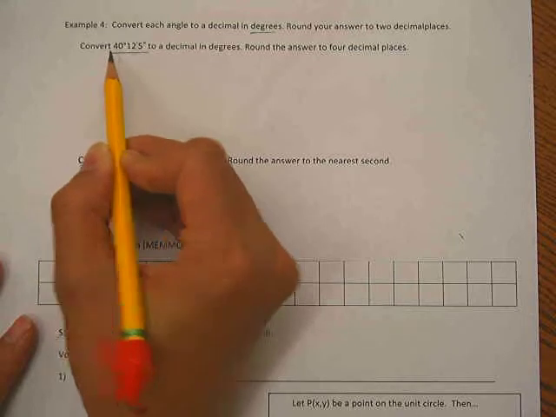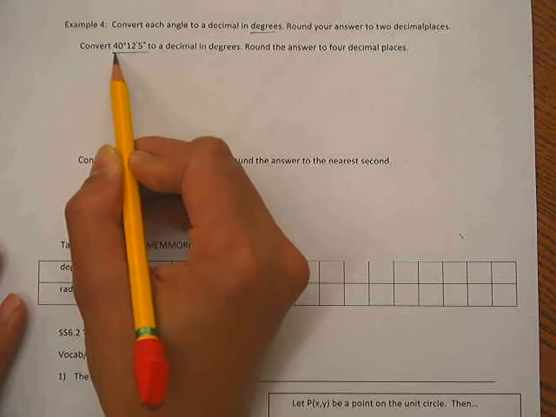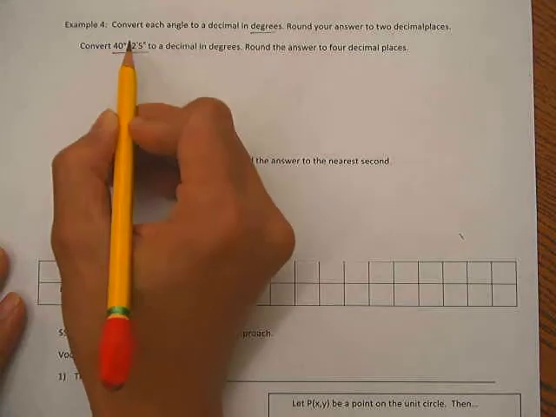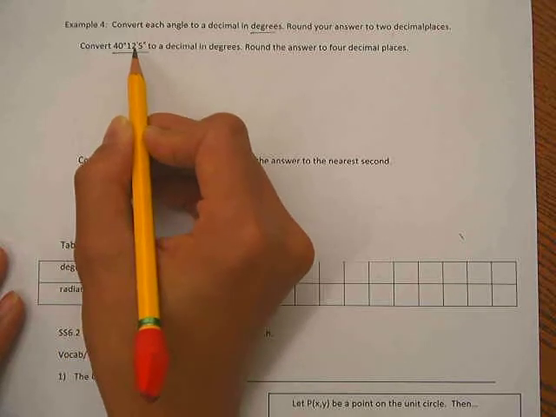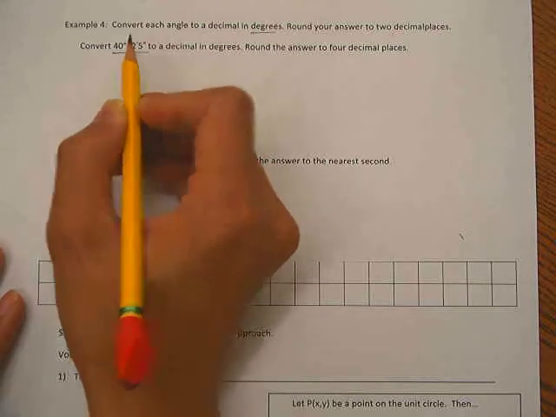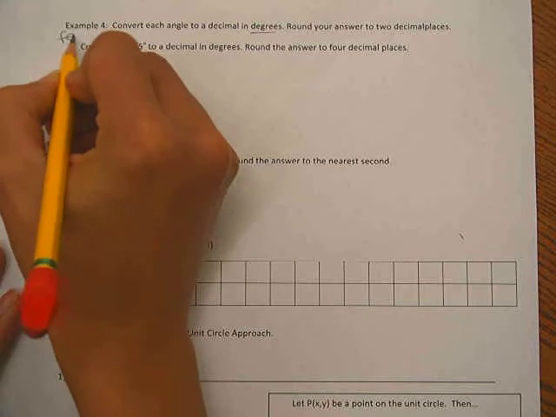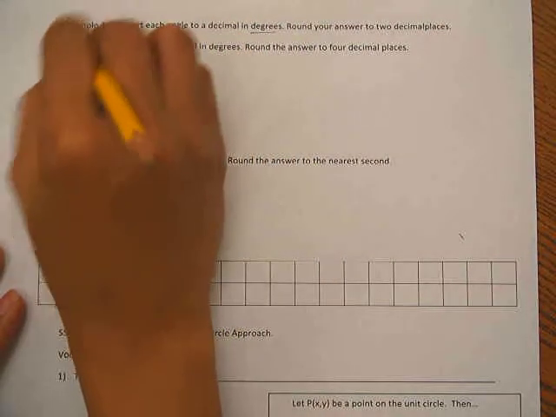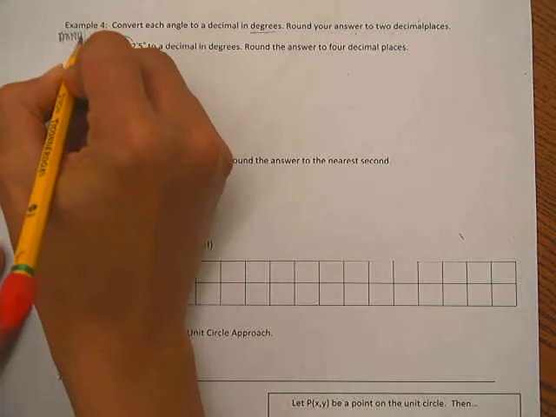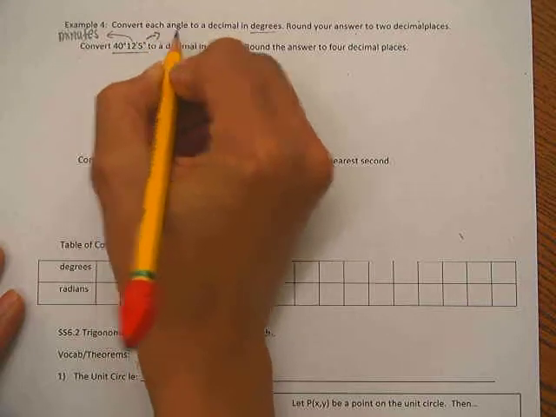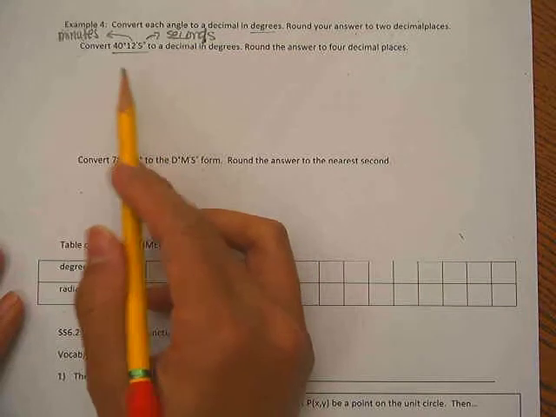Now this looks like feet and inches, but it's not really the case. In trigonometry, this is actually a unit of measurement in degrees. It's measuring something like a latitude or a longitude. This is still a degree, but the one tick mark is actually minutes, not feet. And this is 5 seconds. I know it looks really weird because we've never seen this unit of measurement before.